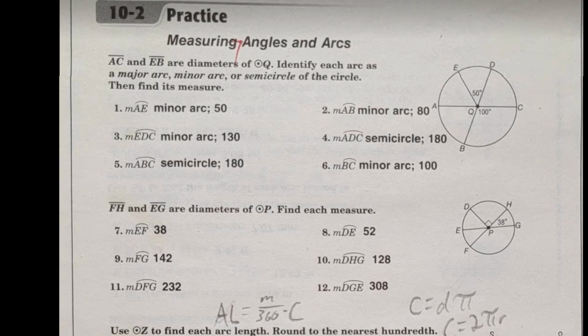So on number 1, that was 50 and it was minor. 3 was 130 degrees and it was minor. And 5 was 180 and it was a semicircle. Then on the next set, 7 was 38 degrees, 9 was 142 degrees, and 11 was 232 degrees. Any questions on those? Good? Moving right along.